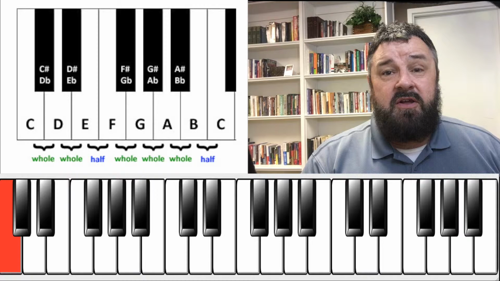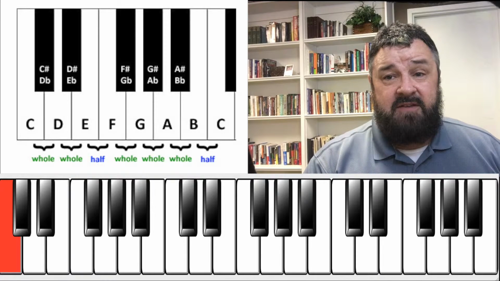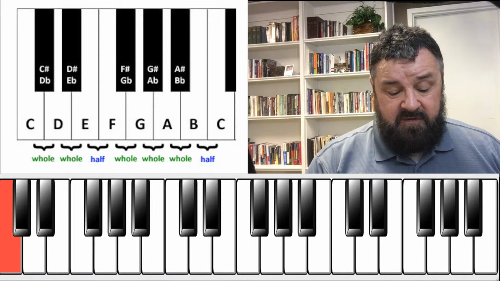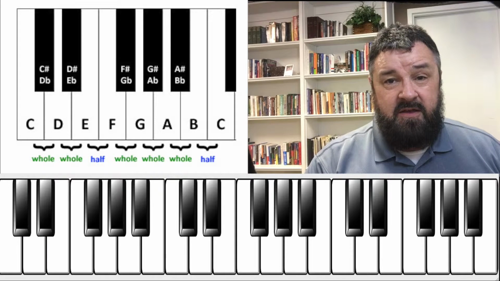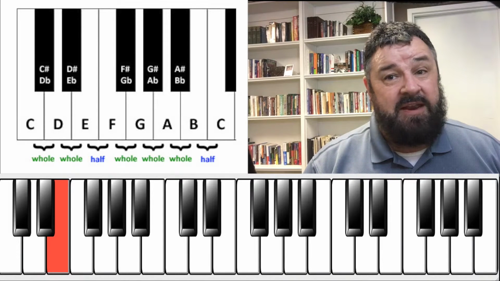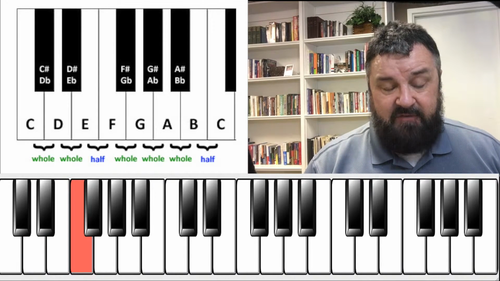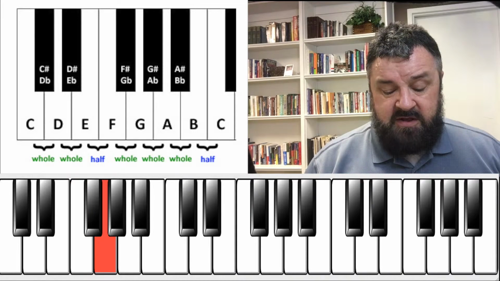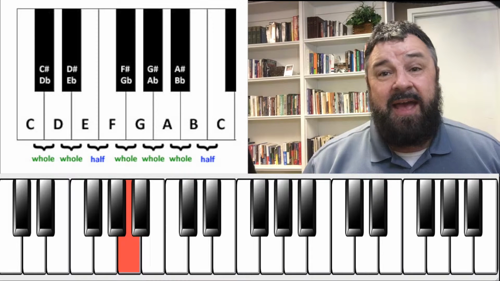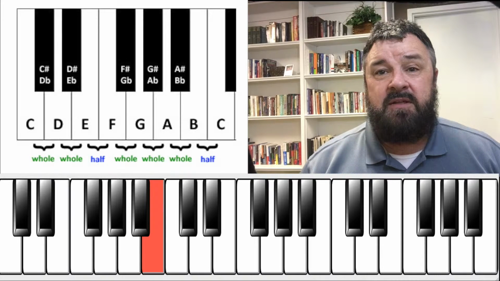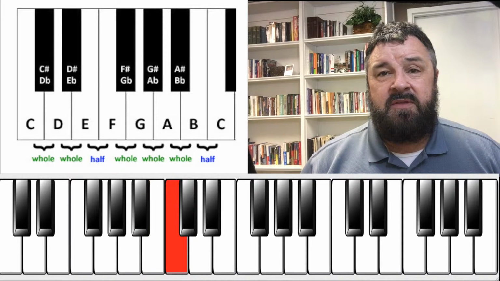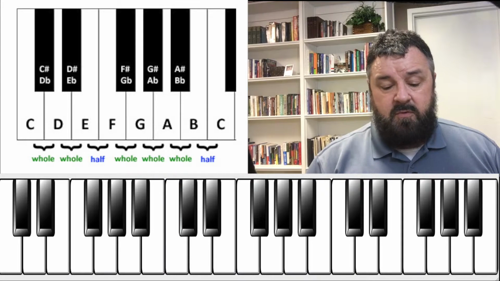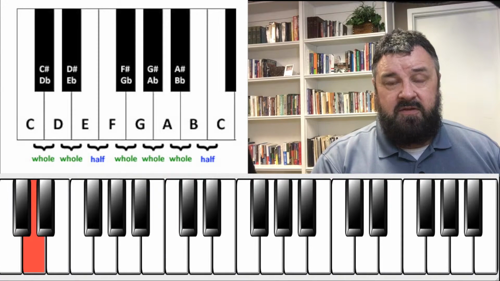We start on middle C, and I said that it was 2 1/2. So from C to D is 1, from D to E is 1. Now I need a half step, so that's from E to F. Now I need 3 1/2. So F to G is 1, G to A is 1, A to B is 1, that's 3. Then I need a half step. So we have a C major scale using this pattern.